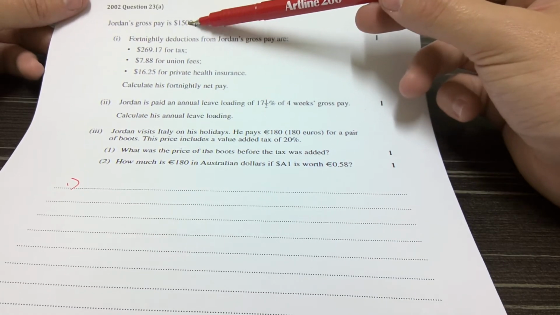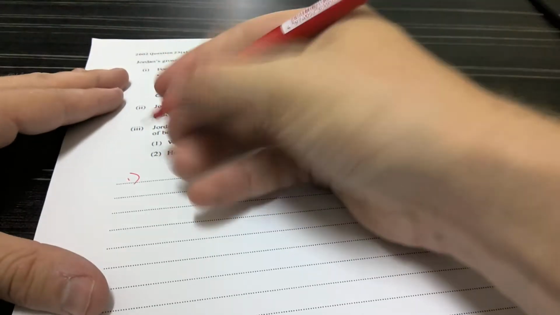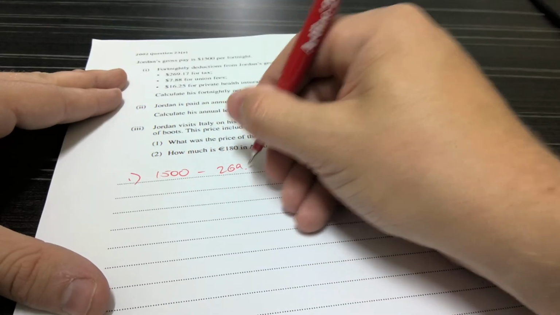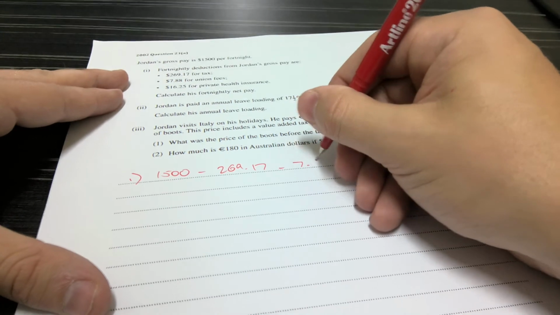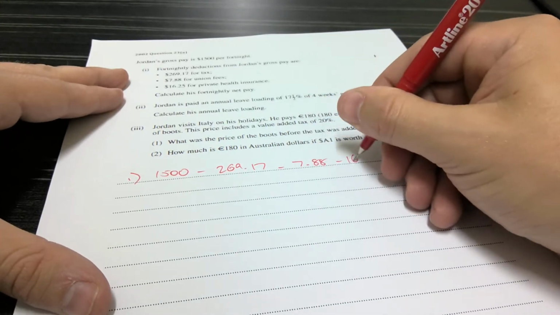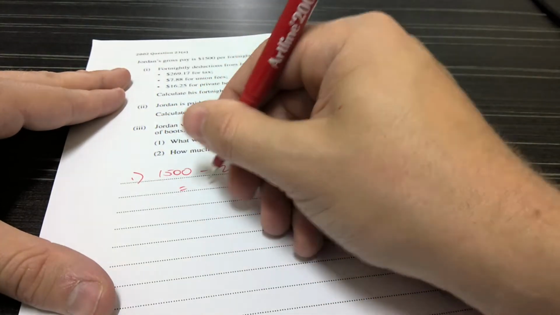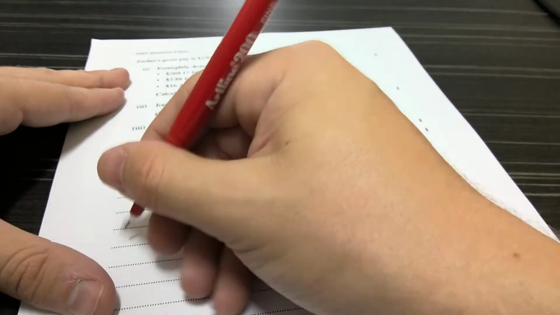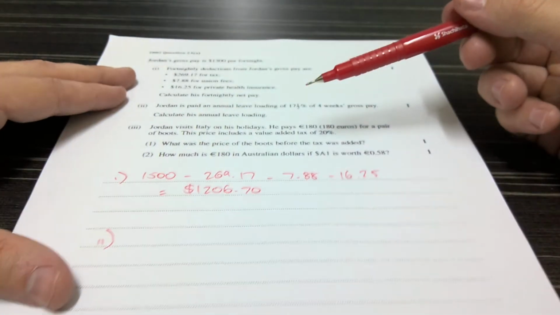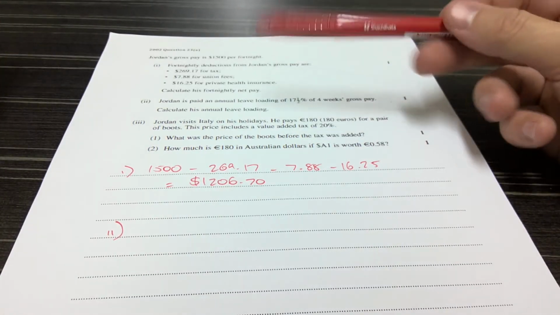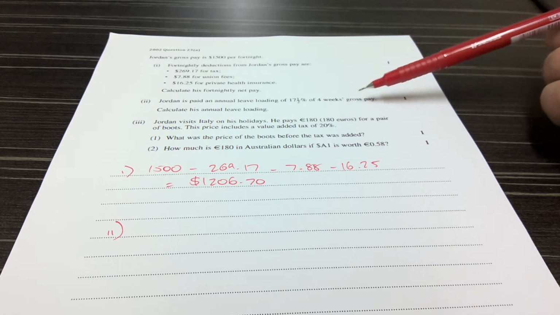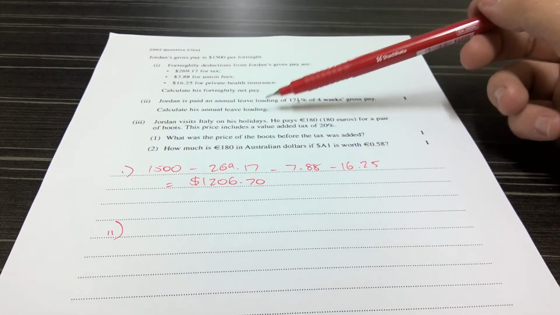Of course, it's just going to be this minus all these. So you got 1,500 minus 269.17 minus $7.88 minus $16.25, and that equals $1,206.70. Part two is, he's paid annual leave loading of 17.5% for 4 weeks gross pay. Calculate his annual leave loading.